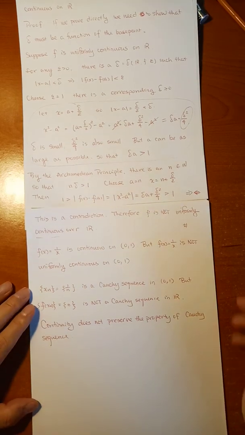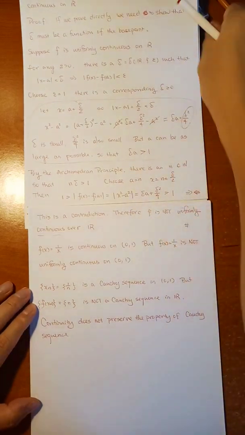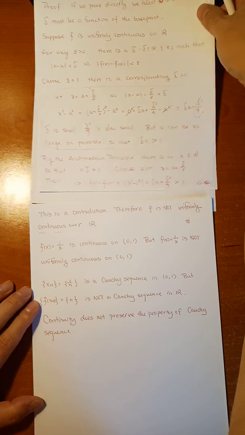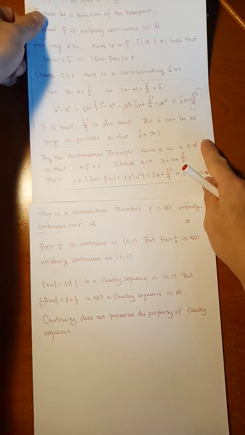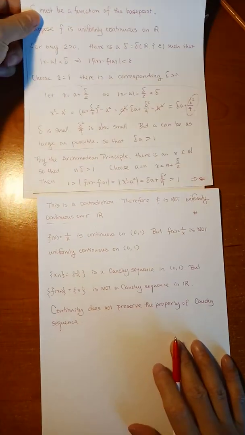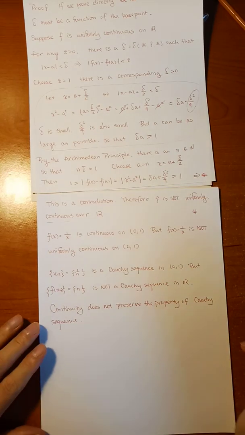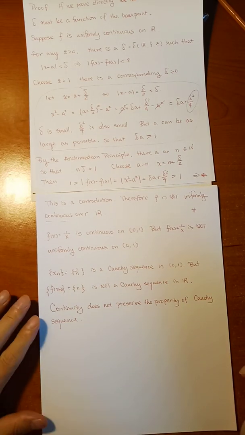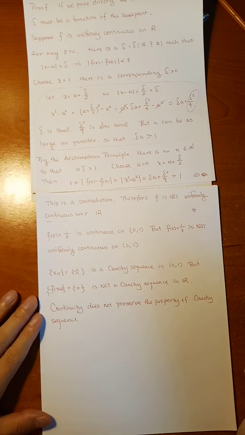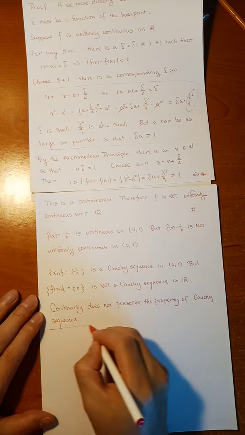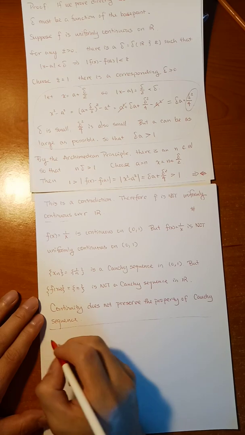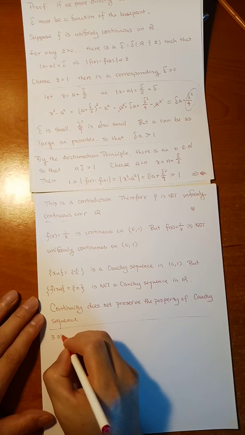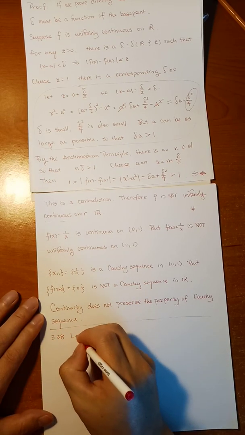Okay, so Cauchy sequence is a nice property. Unfortunately, simple continuity cannot preserve the Cauchy sequence. So that's bad. Well, we can see that uniform continuity will preserve the property of Cauchy sequence. So that's one of the important reasons we introduce uniform continuity.